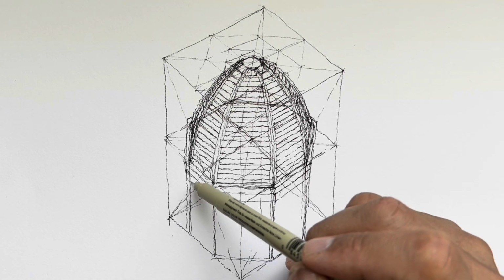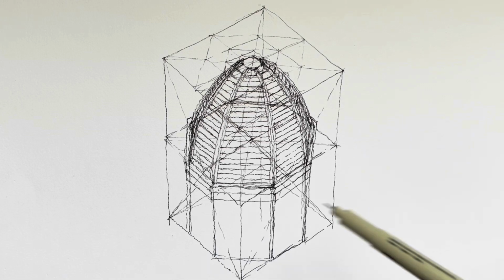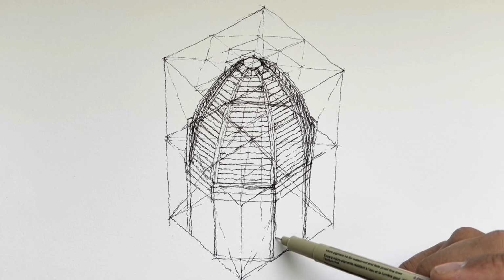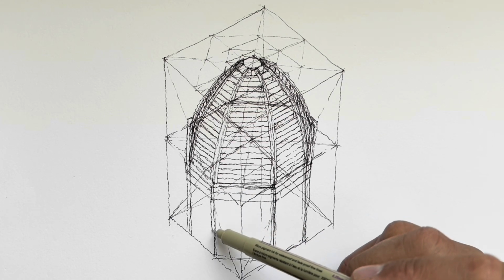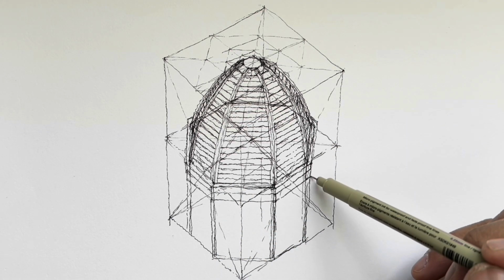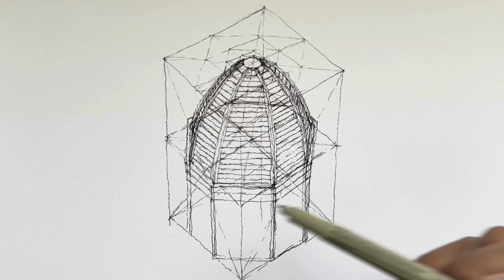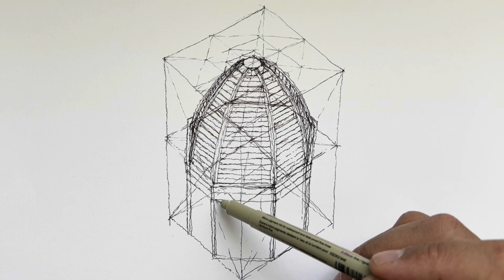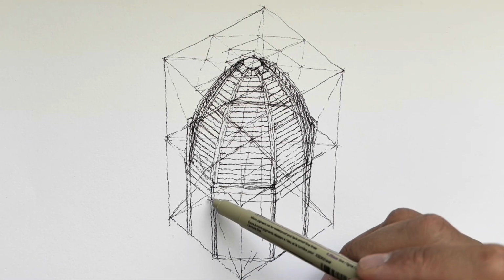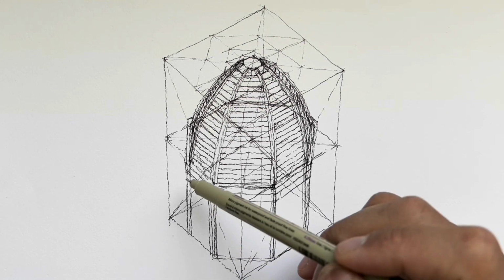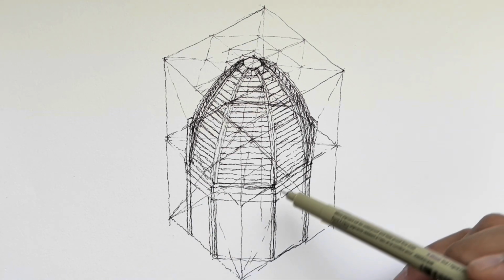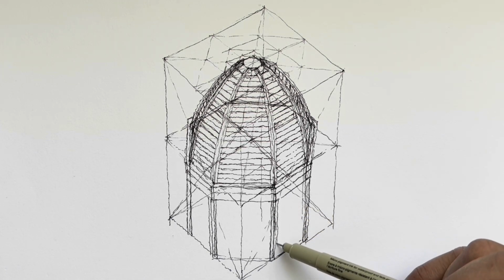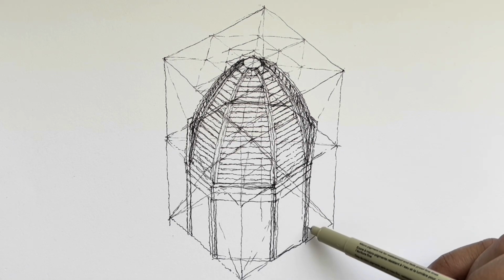I'm going to make it slightly thicker there. Again, similar. Indicating the structure here, usually a column. So you see how easy it is to draw this kind of Renaissance-time dome from the isometric views.